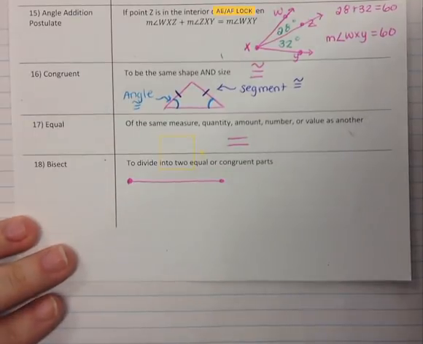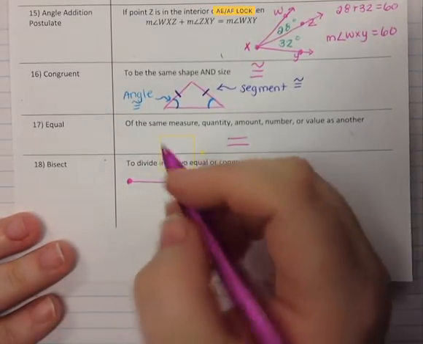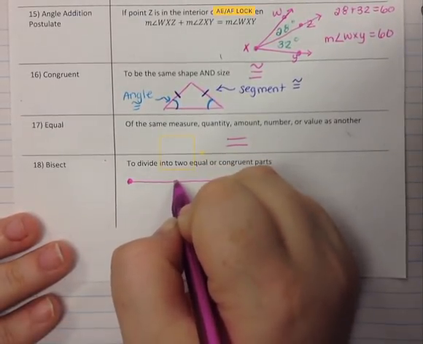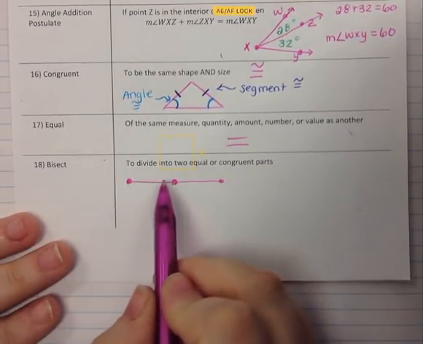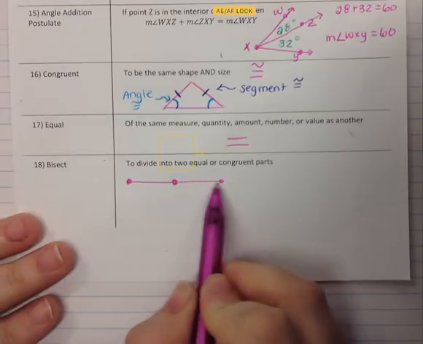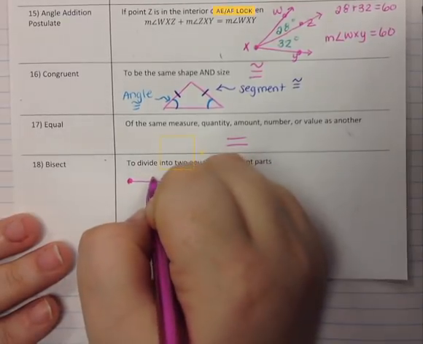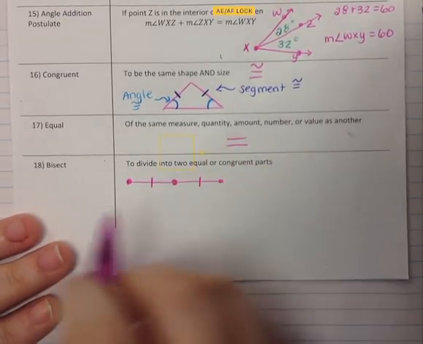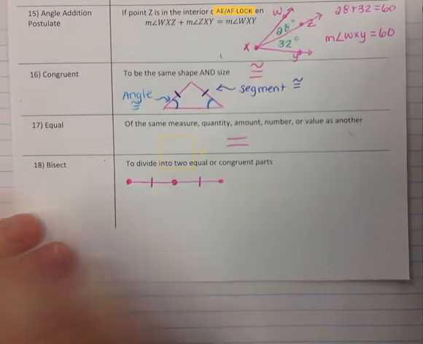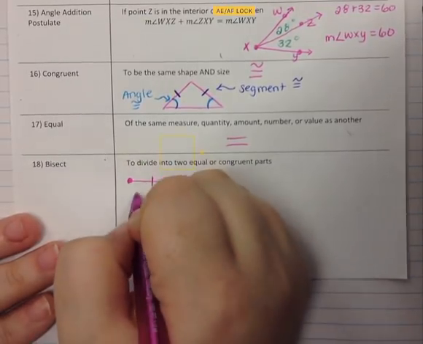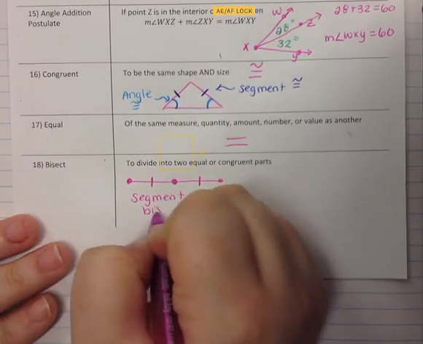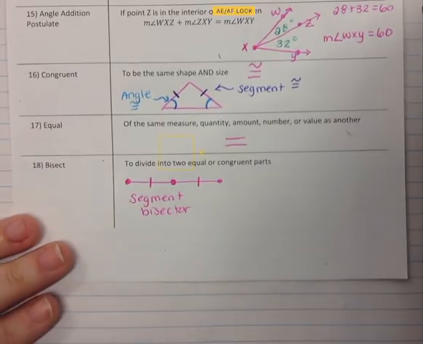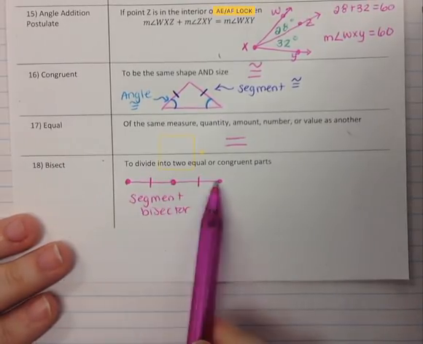This is a segment, and if I want to cut it in half, I would find the exact middle, and I could say that these two segments are congruent to each other. Now the symbol for that again is that tick mark. We have one tick mark in each of these, and this is a segment bisector, because it's cutting the segment in half.